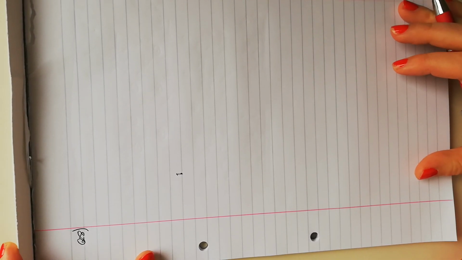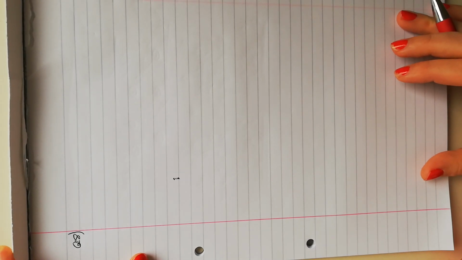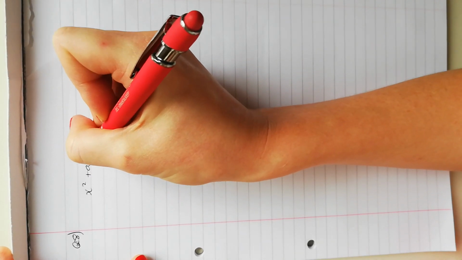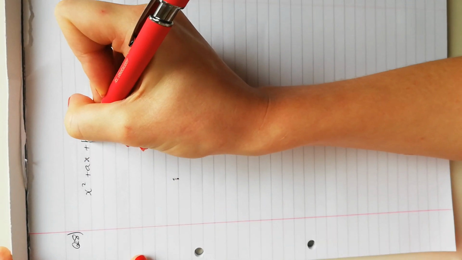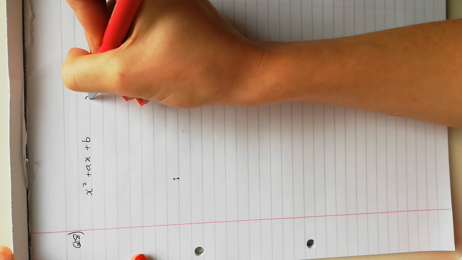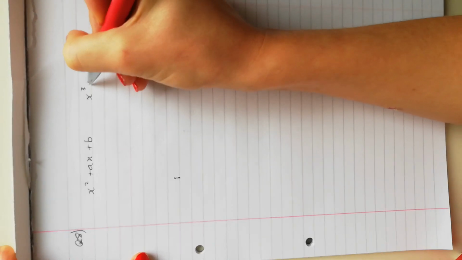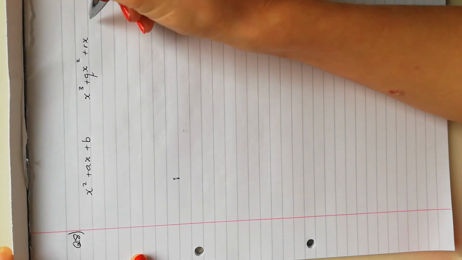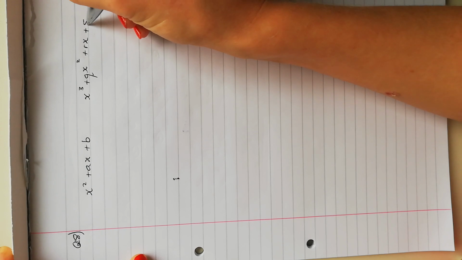Now, I've already done question 8, the long division method. I'm going to do it again with the multiplication method. So, x squared plus ax plus b is a factor of x cubed plus q x squared plus rx plus s.